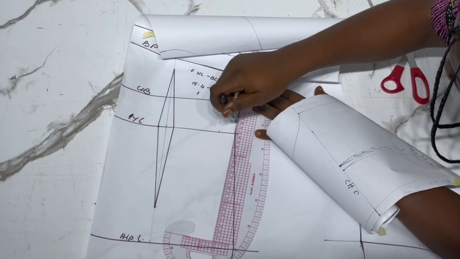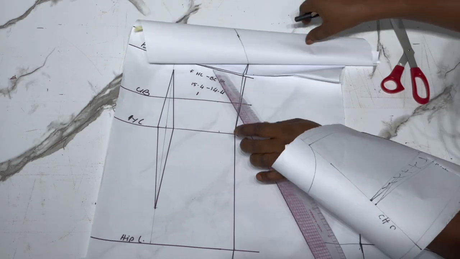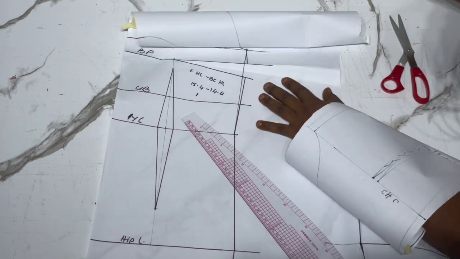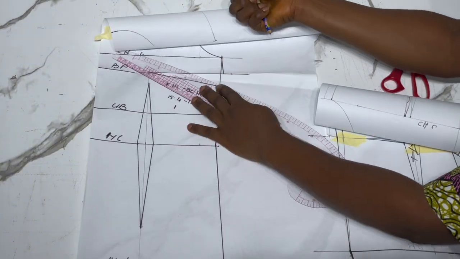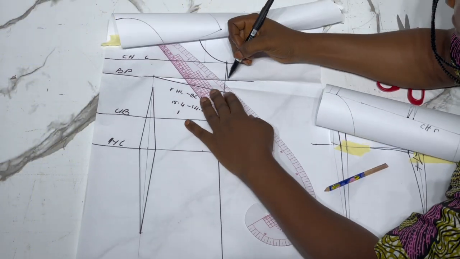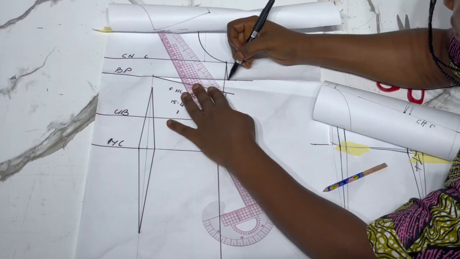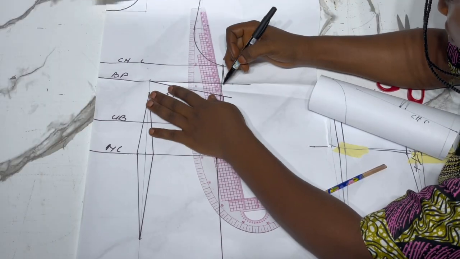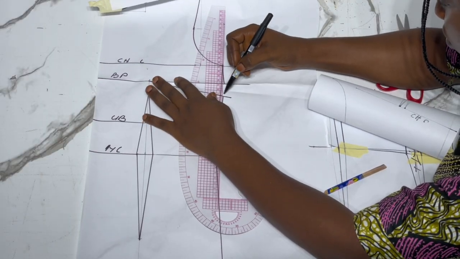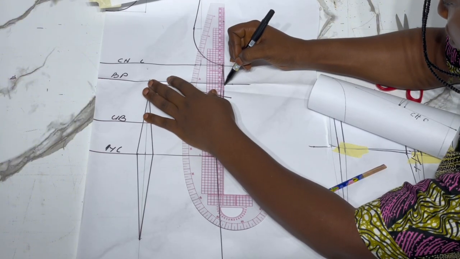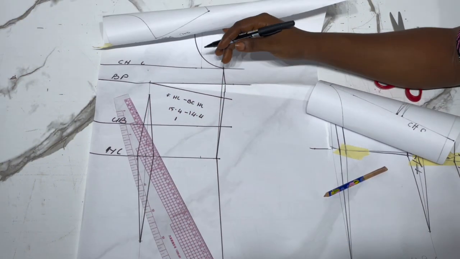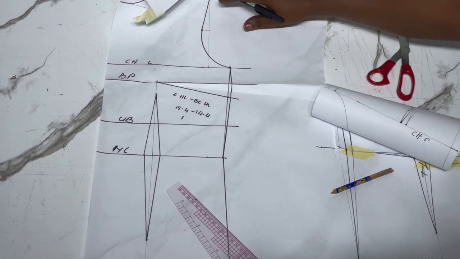You just close it, you connect it like this. So this is what it's going to look like.